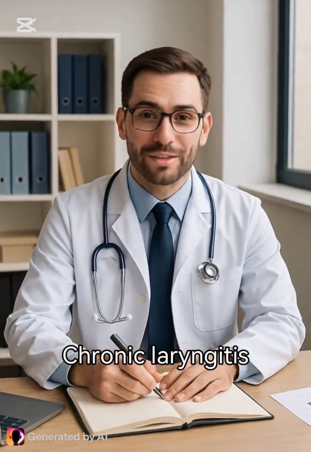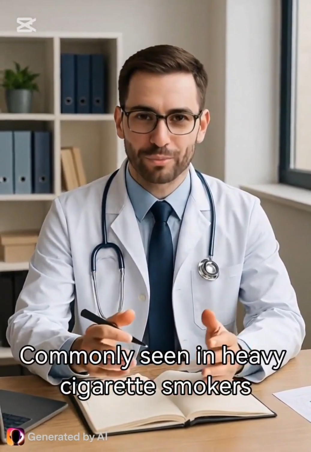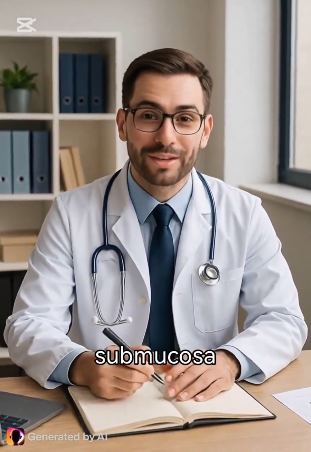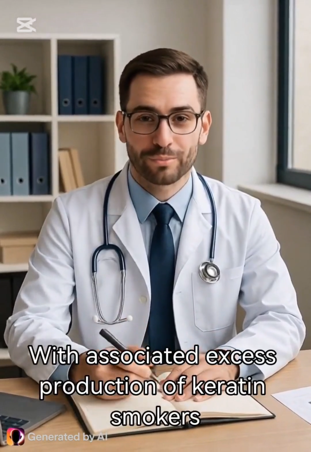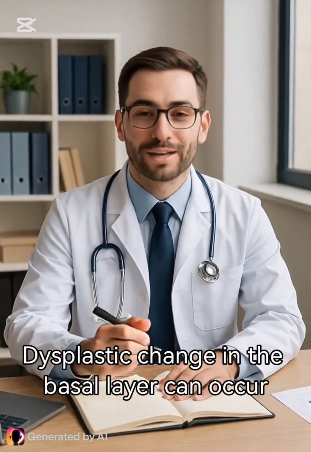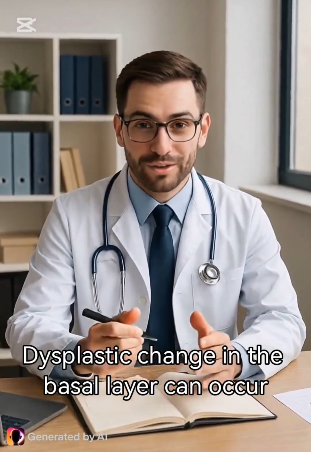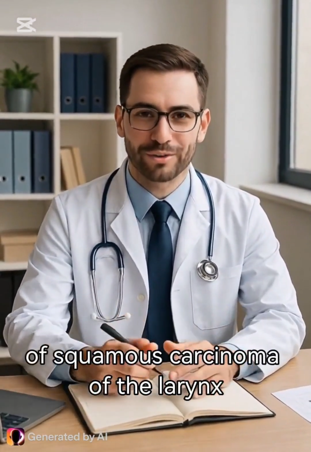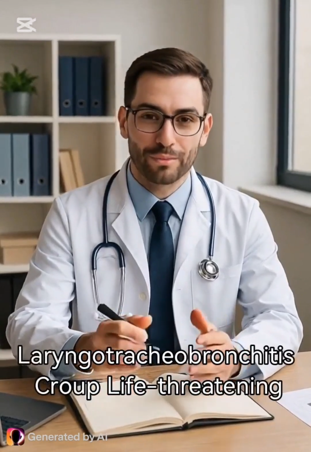Chronic laryngitis, commonly seen in heavy cigarette smokers. Permanent thickening of the laryngeal mucosa and submucosa, with associated excess production of keratin, smoker's keratosis. Dysplastic change in the basal layer can occur. This is a predisposing factor in the development of squamous carcinoma of the larynx.